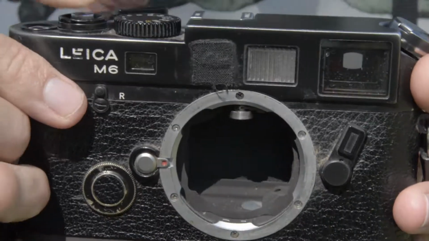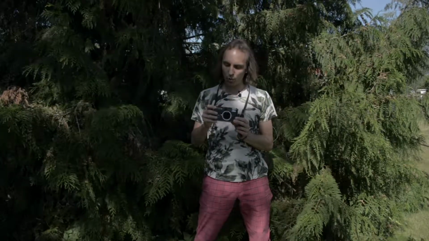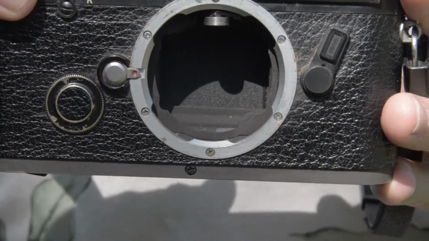So obviously, the faster my speed is, the less light is going to be getting into the camera. And the slower the speed, for example, 1/4 of a second, you can see that it's much slower. So obviously, there's more time for the light to get in to your film. So that's the way it basically works.